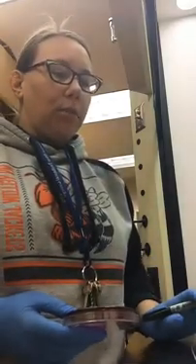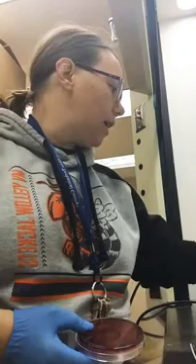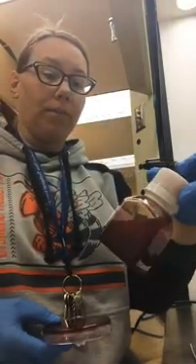This is a pretty simple lab. You're just doing an aseptic transfer onto a plate. It's going to be blood red because I insert sheep's blood into the agar while it's still hot, before I pour it and let it cool.